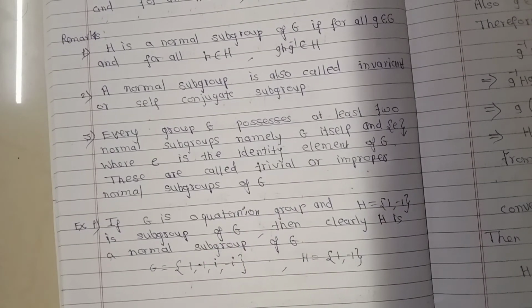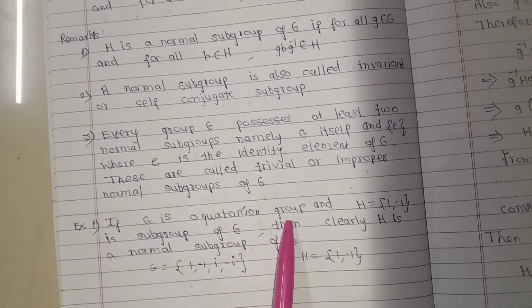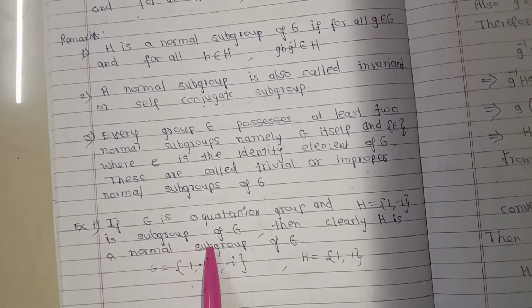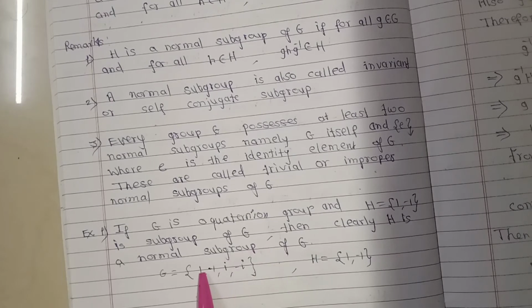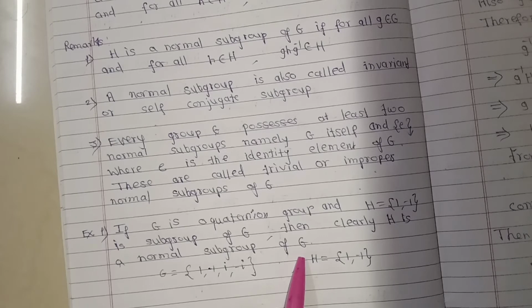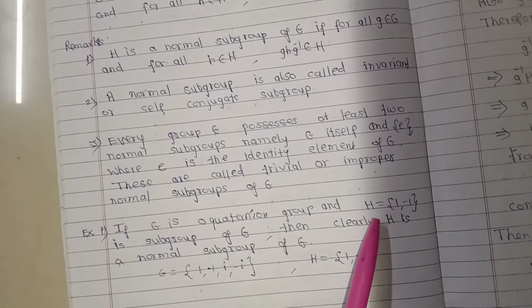Now we consider one example. If G is the quaternion group and H equal to {1, minus 1} is a subgroup of G, then H is a normal subgroup of G. Here G is the quaternion group, G equal to {1, minus 1, i, minus i, ...}, and H is a subgroup.